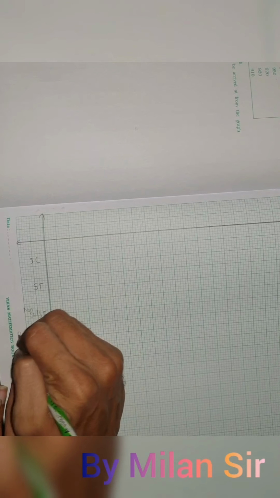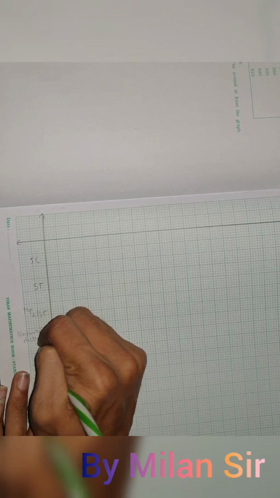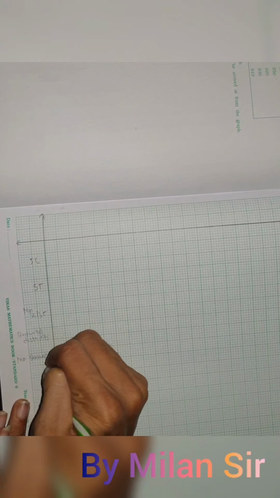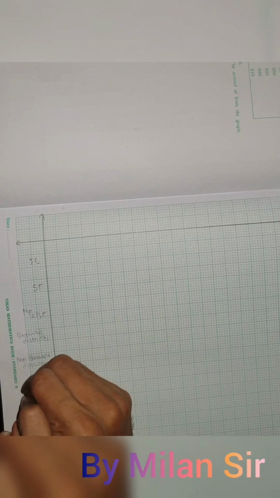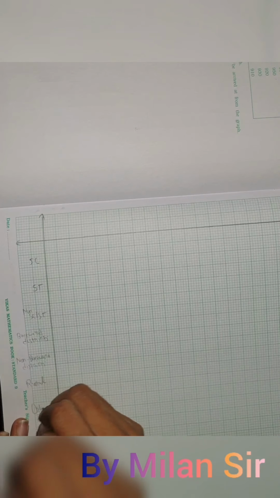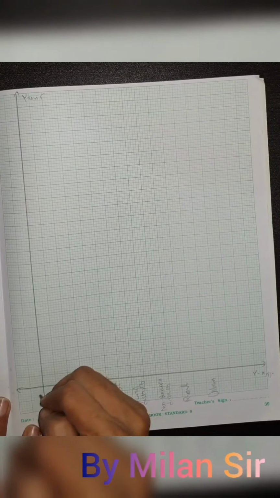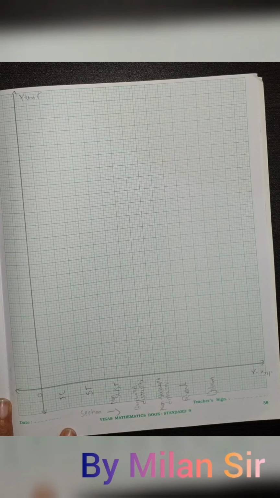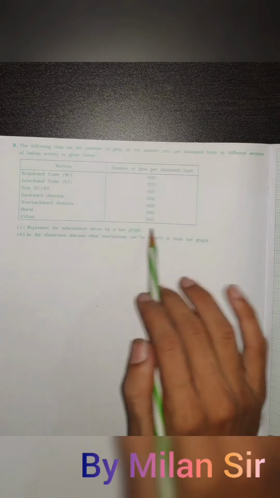Backward districts, after that non-backward districts, then rural and urban. Here is our origin. Whatever information we represent here, different types of sections, we write here by showing this arrow: section. Now on the y-axis we need to take the numerical values.